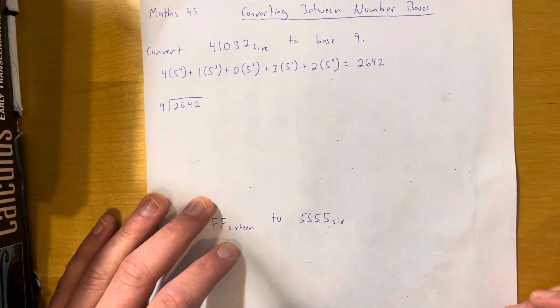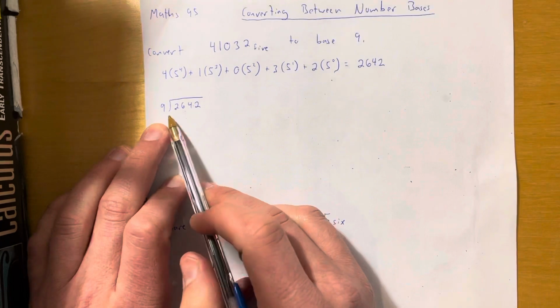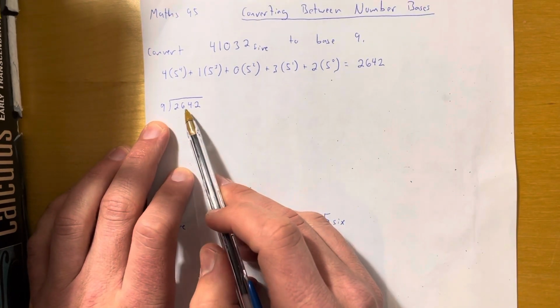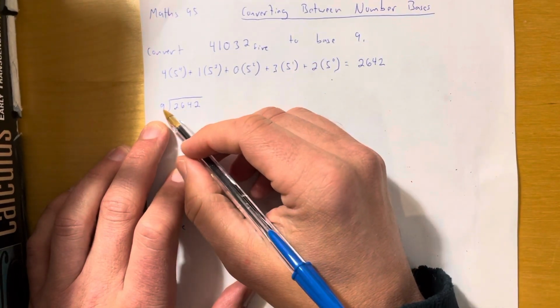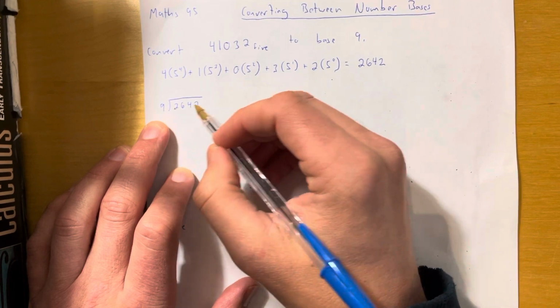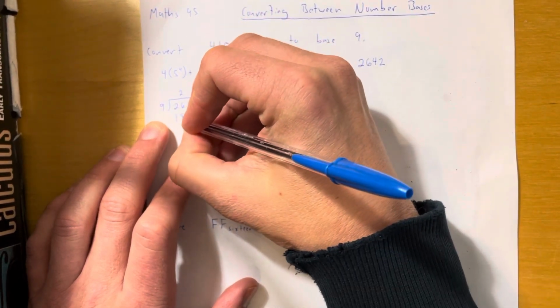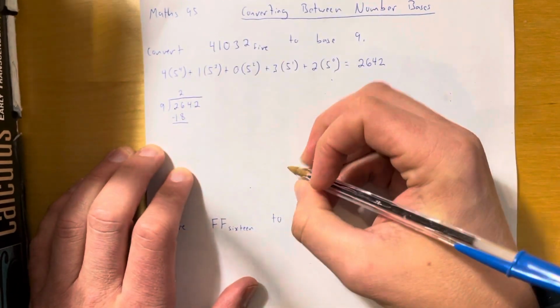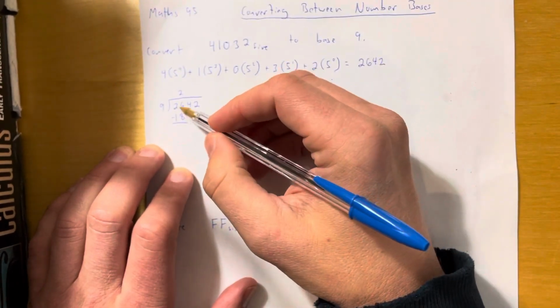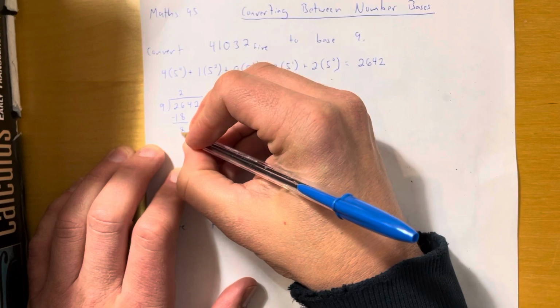divided by 9, okay? Now, when I divide 2,642 by 9, I'm going to get, let's see, 9 goes into 27 3 times, so this is a little smaller. It must only go in twice. 2 times 9 is 18. If I do the subtraction here, 26 minus 18 is 8.